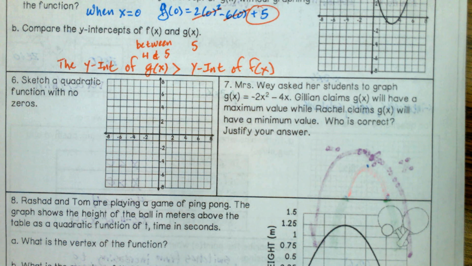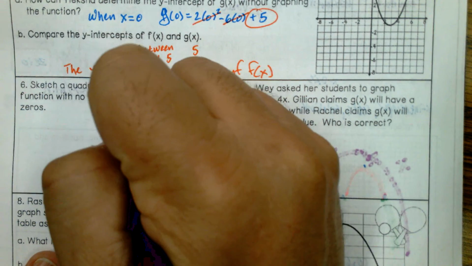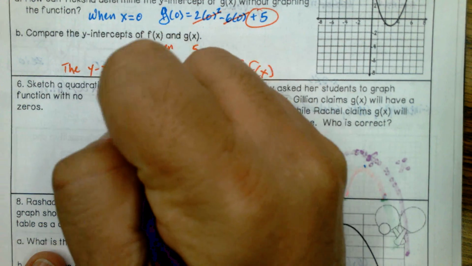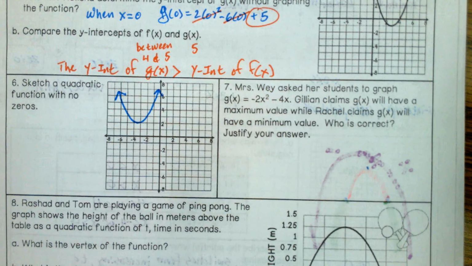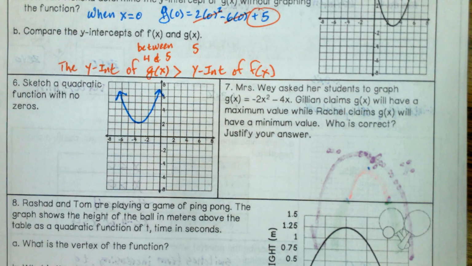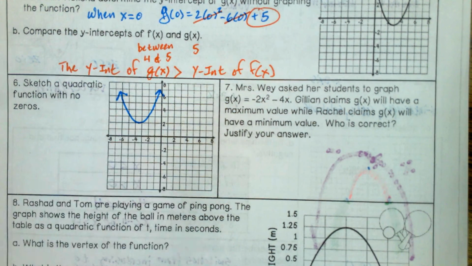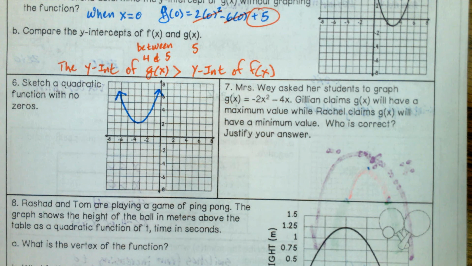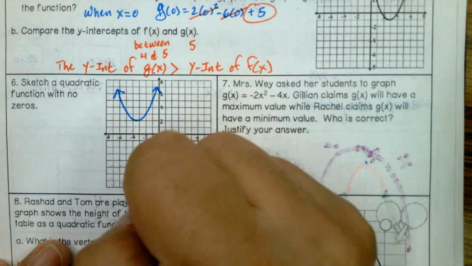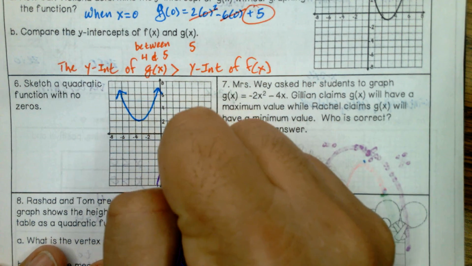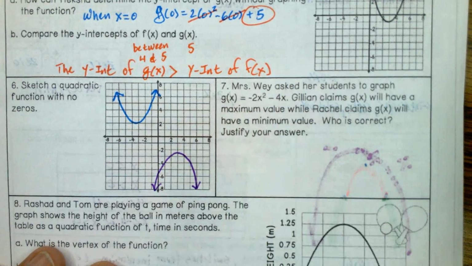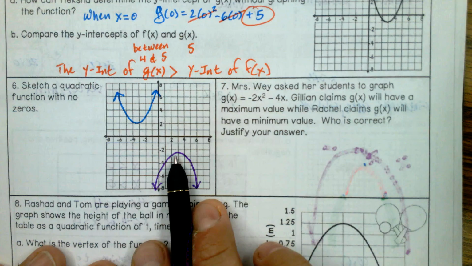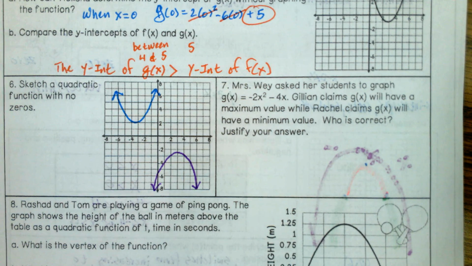Is it possible to draw one of these things that never crosses that x-axis? Yeah, we could do one of these. It opens up, does that. Is that ever going to touch? No, because here's the vertex. That's the lowest point. Can it open down and do that? Can do that. This is a maximum, right? Never going to get any higher than that, so it's never going to cross over that x-axis.